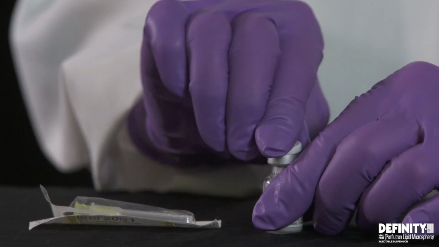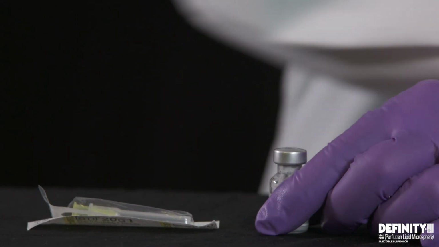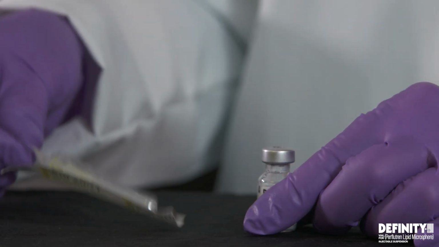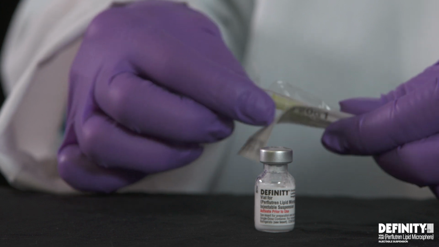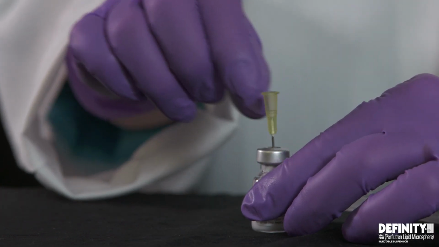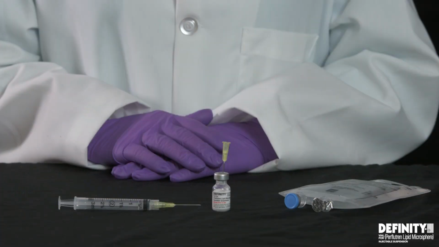Following activation with vial mix, remove the cap from the DEFINITY vial. Vent the vial with a needle by placing the needle tip in the activated DEFINITY vial. When using a needle, it is important to vent the vial. Venting avoids negative pressure in the vial, which allows for easier withdrawal and prevents microbubble disruption.